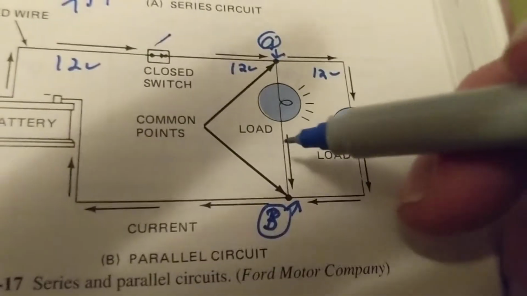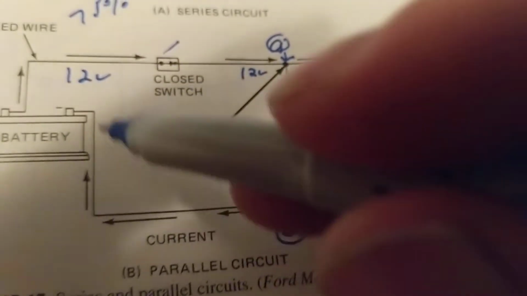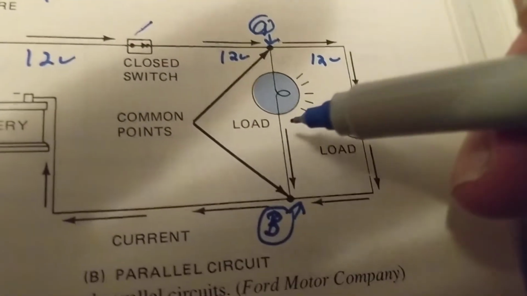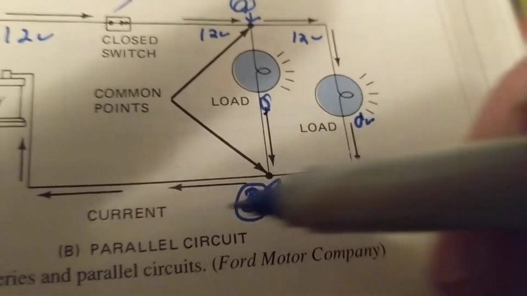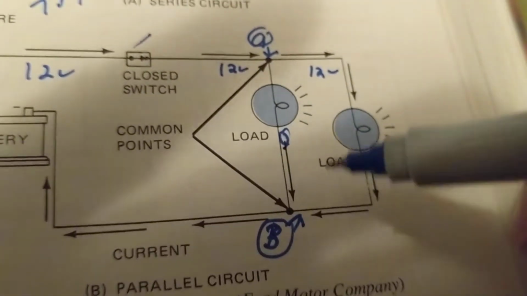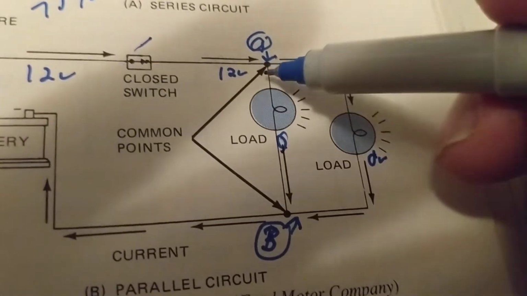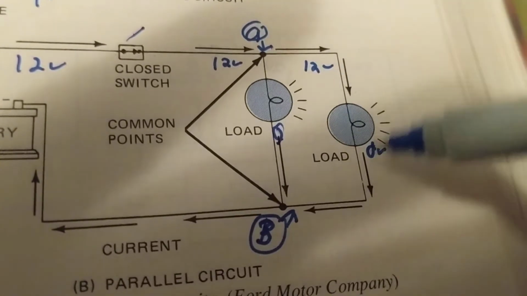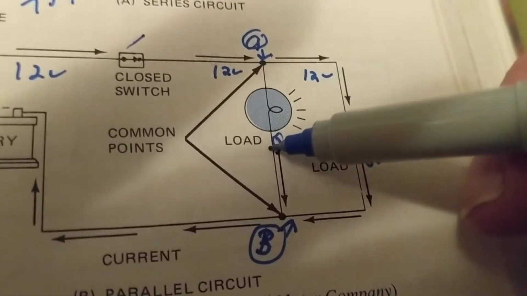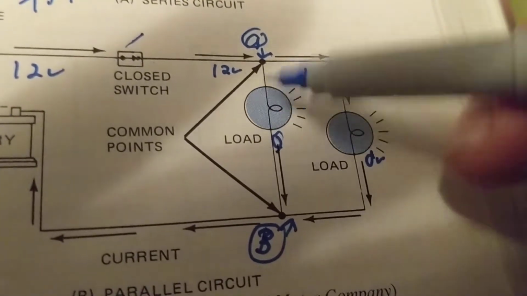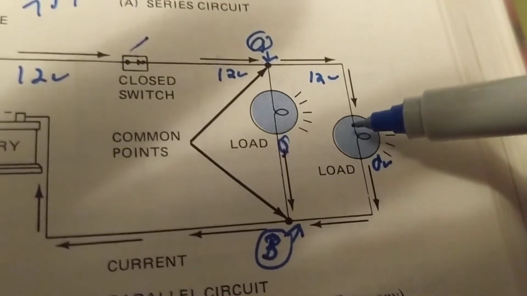What about the other side? How much should this be? Well, if you trace it, it goes right back to the negative, meaning ground. 0 volts here and 0 volts here. Going back. As far as voltage is concerned, 12 volts across here, 12 volts across here. Why? Because 12 volts on this side and 0 volts on this side means I have a voltage drop. I lost the voltage. 12 volts across this. I lost 12 volts across this.